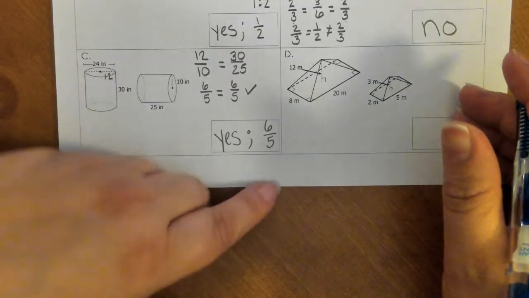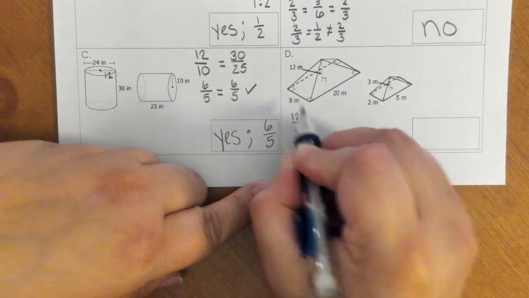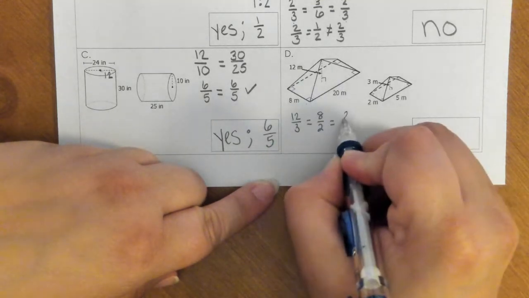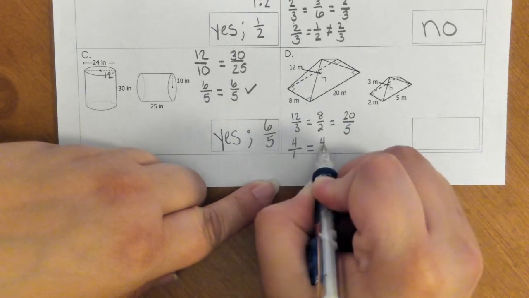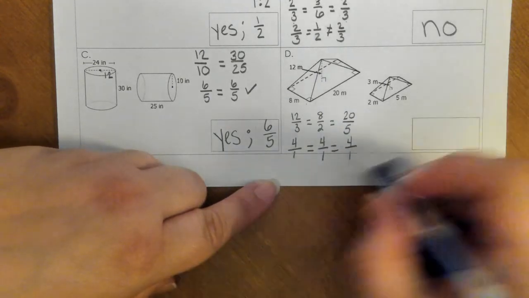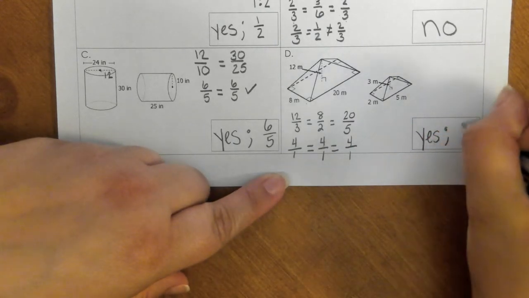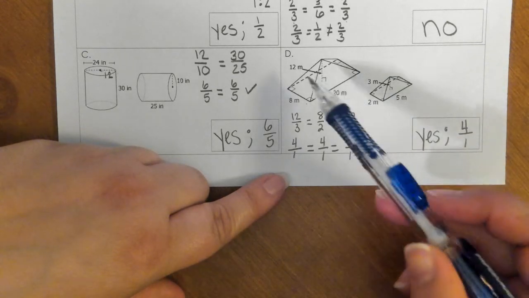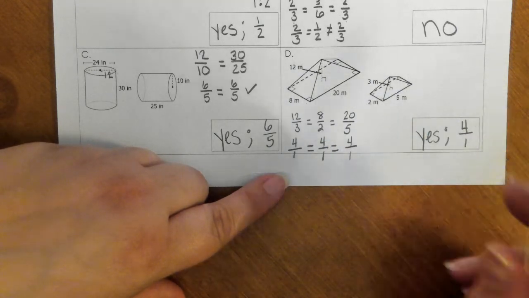Okay, for letter D, we're going to compare 12 to 3, 8 to 2, and 20 to 5. So we've got 4 over 1, 4 over 1 again, 5 can go in there, 4 over 1. So again, the same scale factor or ratio, so yes, 4 over 1. Again, I chose to do 4 on top because it was the first figure to the second figure, so that's why I chose that order.